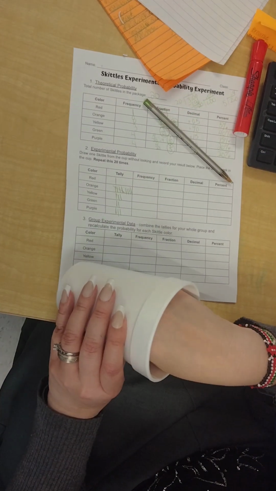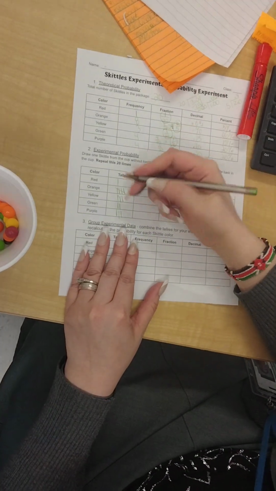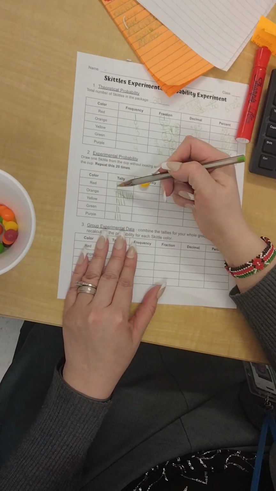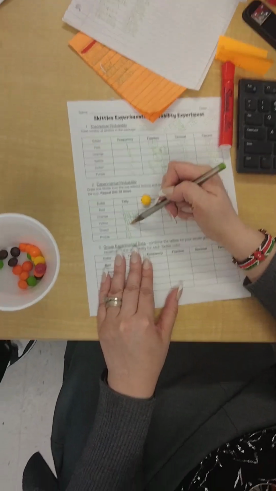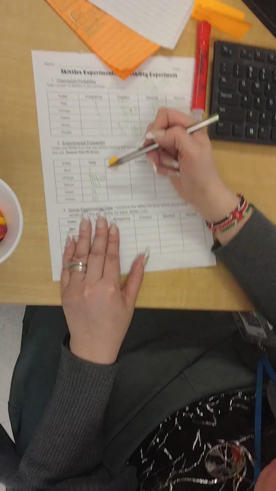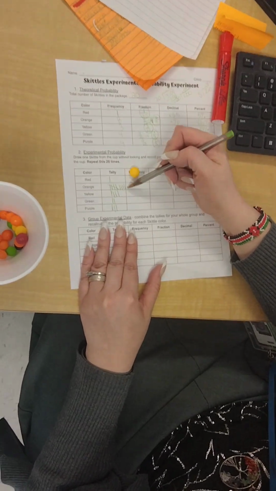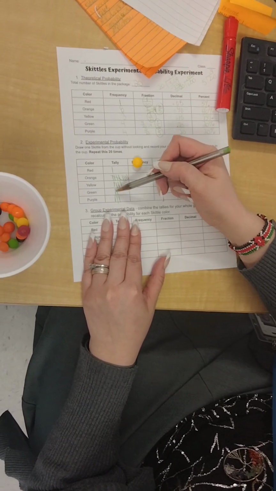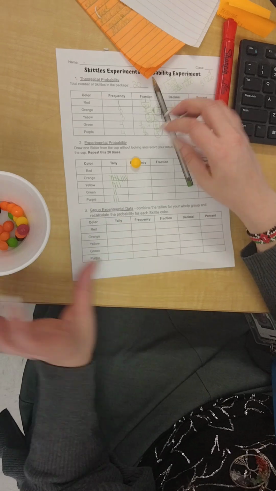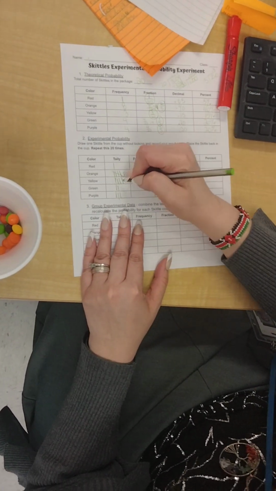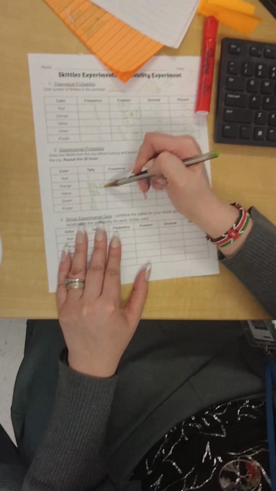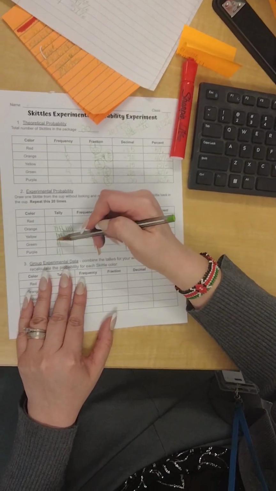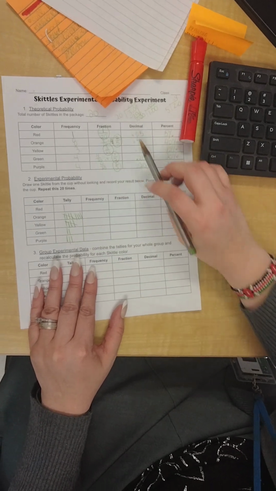Do it again. I'm getting close, I think. Let's count. Okay, so that's 5. That's gonna be 10. So then I got 14. So I got 14, 15, 16, 17, 18, 19, and I got 1 more. And I get a yellow. So that would be 10, that would be 15, 15, 16, 17, 18, 19, 20, right?